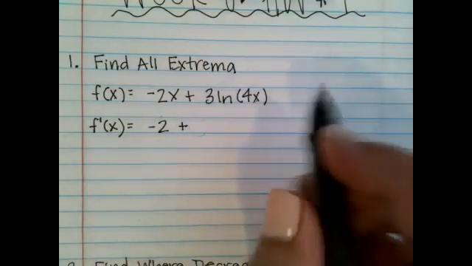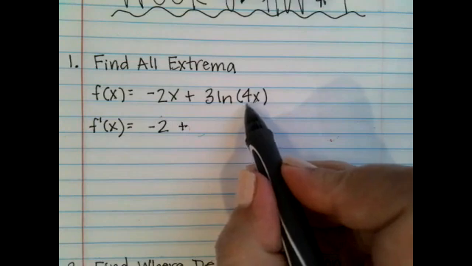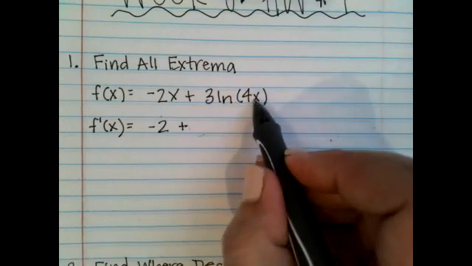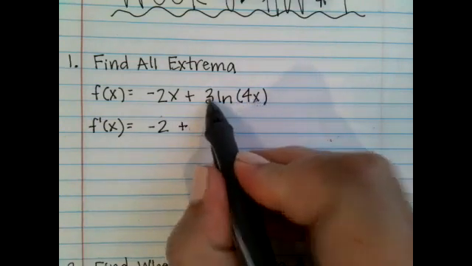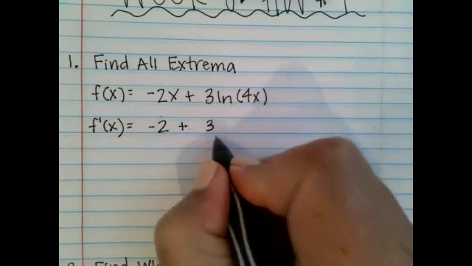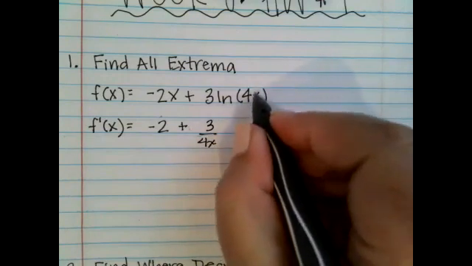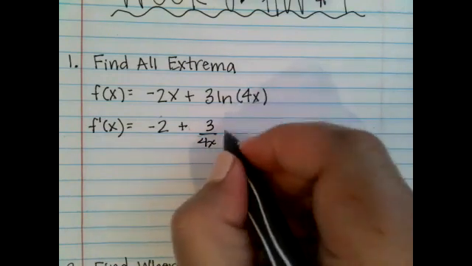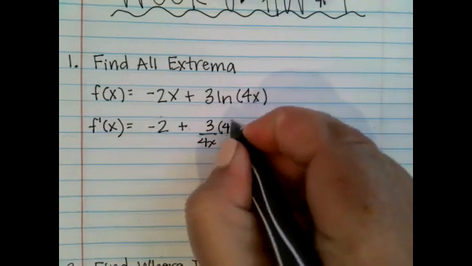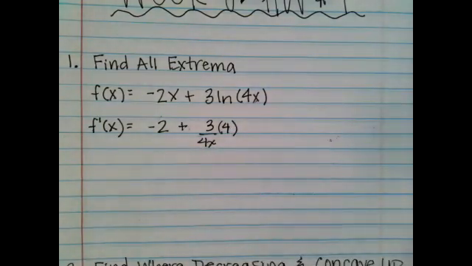And then the derivative of a natural log is just 1 over that value, so it's 1 over 4x. But there's this 3 here that's going to stay on the top, the numerator, over 4x. Then the chain rule says I have to take the derivative of that 4x, and so that's going to multiply by 4. And then, of course, you'd multiply that together to get 12.